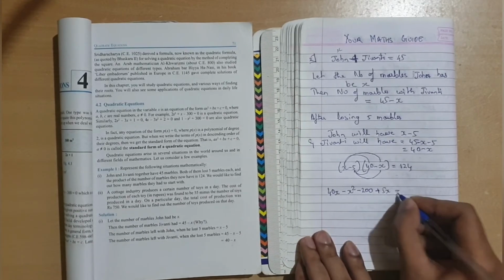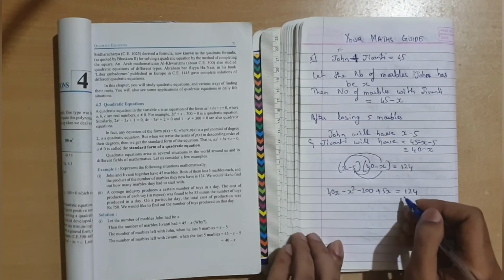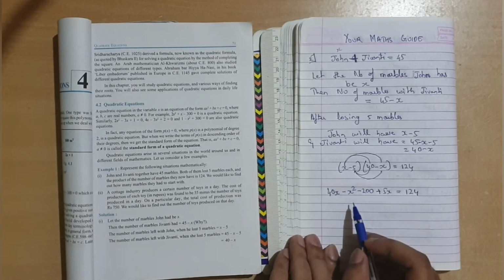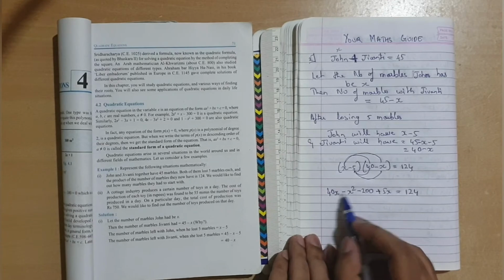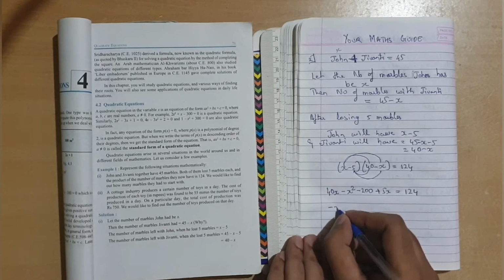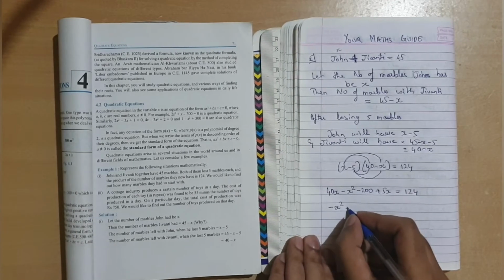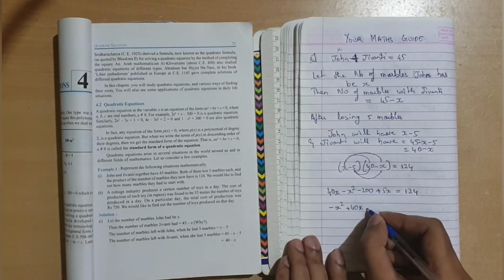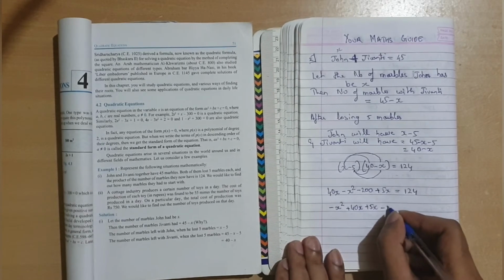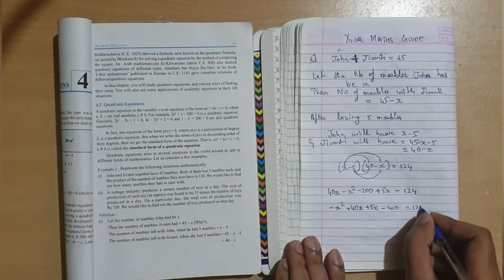Okay, is equal to 124. So now what we can do, we just have to rearrange this. Minus x square plus 40x plus 5x minus 200 is equal to 124.